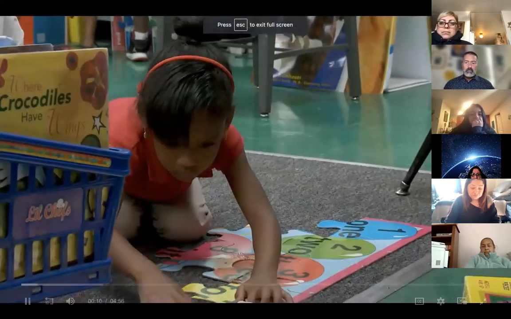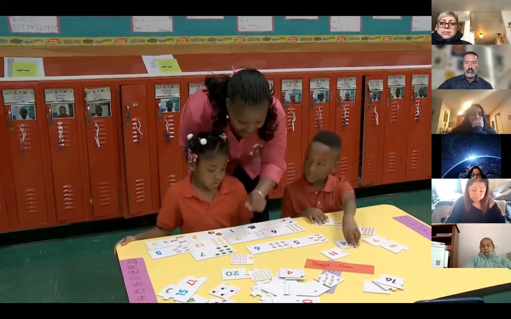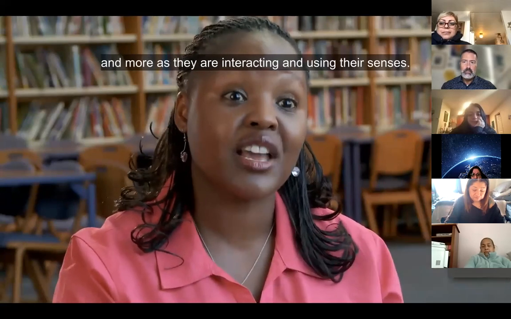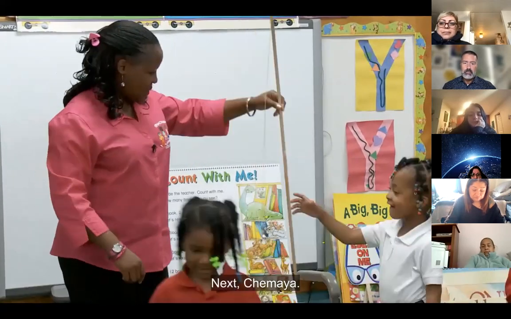Children learn in a variety of ways. Using activities that are hands-on help the child to get to learn easily and more as they are interacting using their senses. Next, Shamaya.